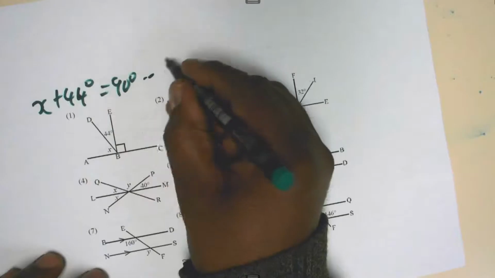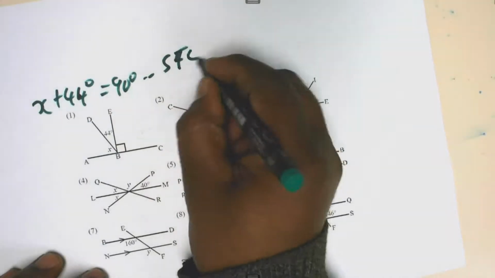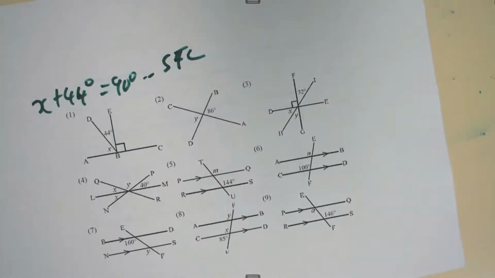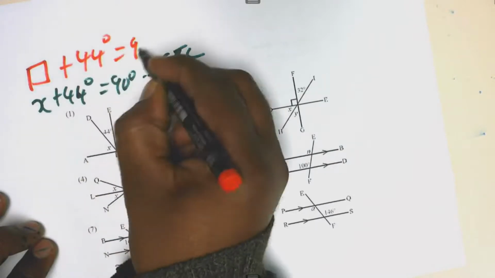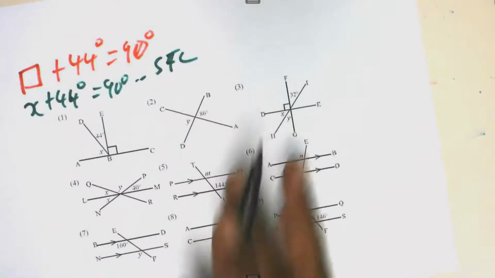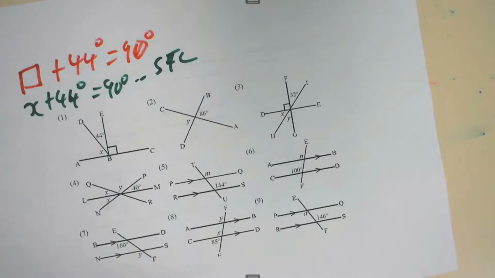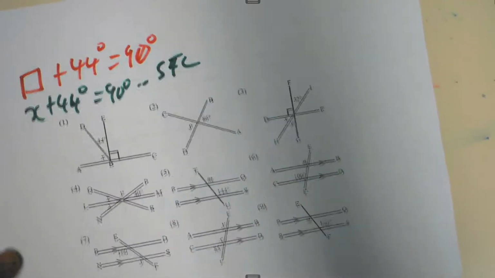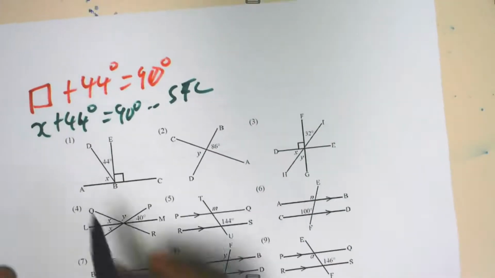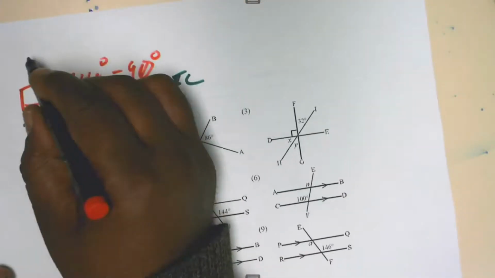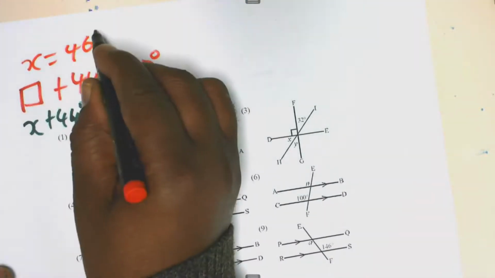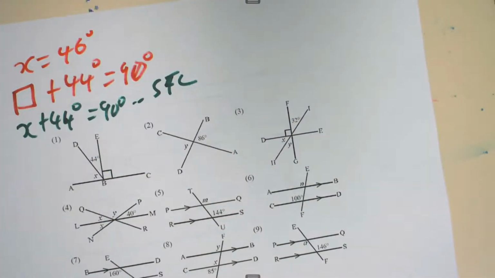Reason: straight line. What should x be so that the left-hand side becomes 90? It looks like 46. Therefore, x is equal to 46 degrees.